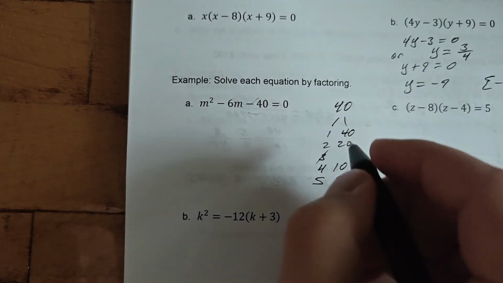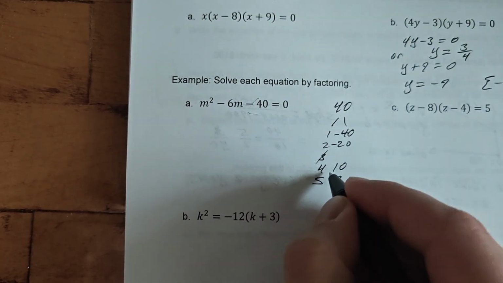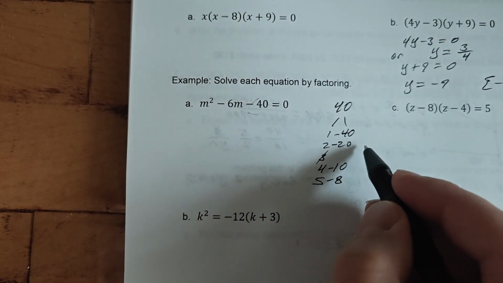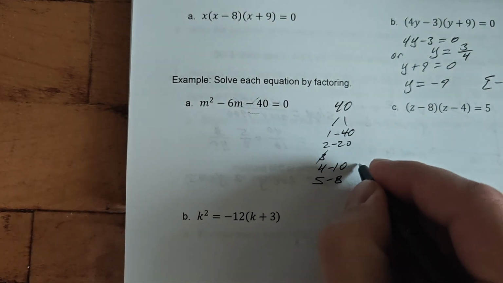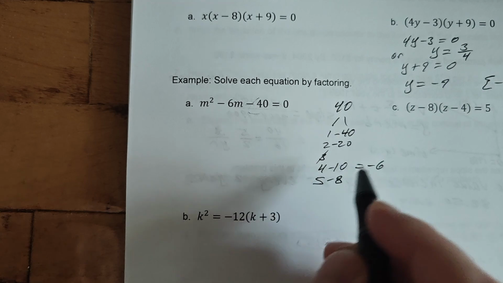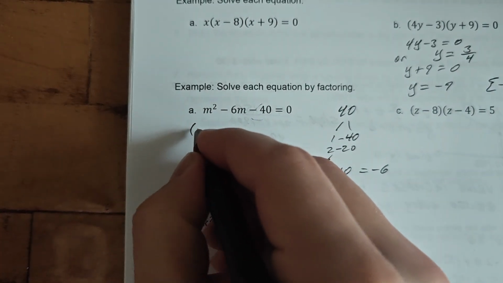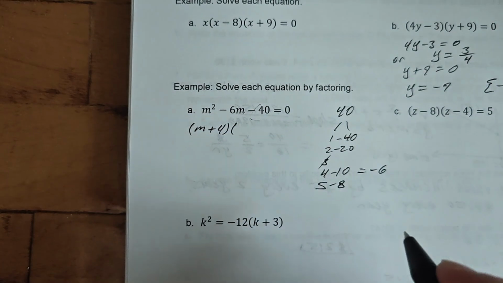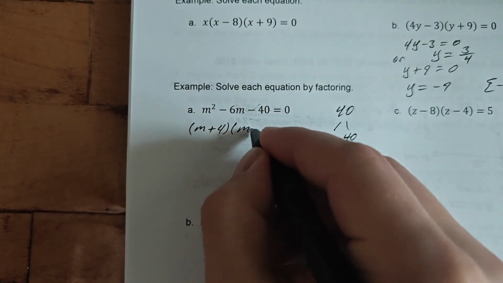Add to a negative number, so the bigger one has to be negative. 1 minus 40 is negative 39, 2 minus 20 is negative 18, 4 minus 10 is negative 6. That's the one that we're looking for. So this says that the factorization is simply m plus 4 times m minus 10.